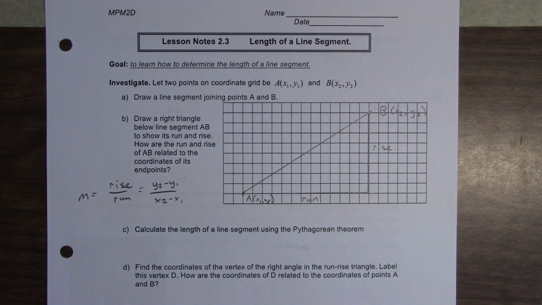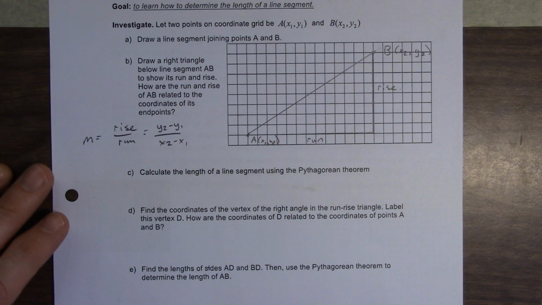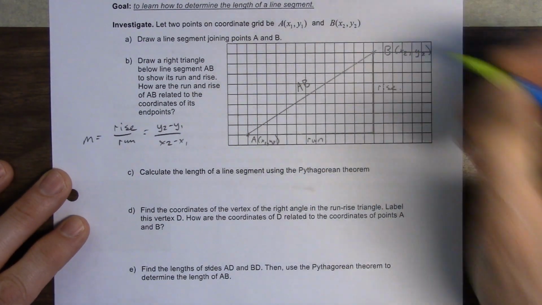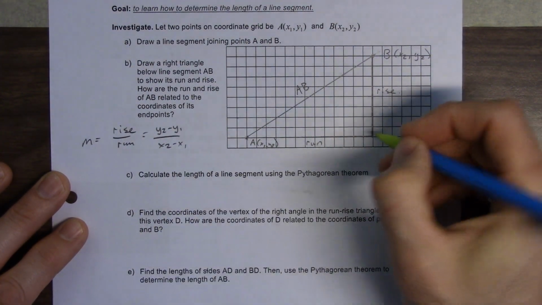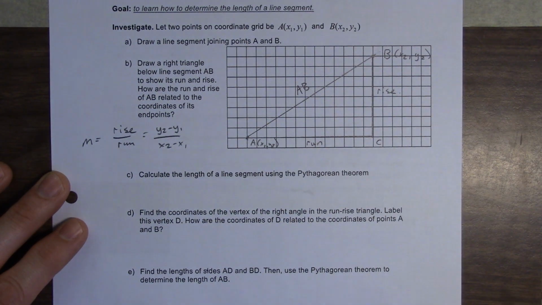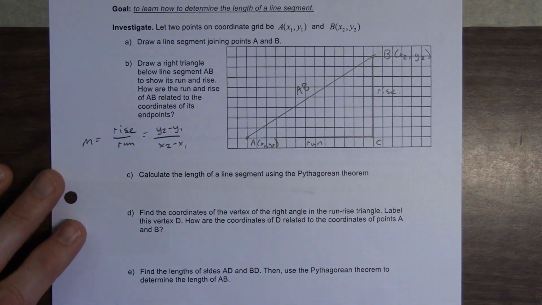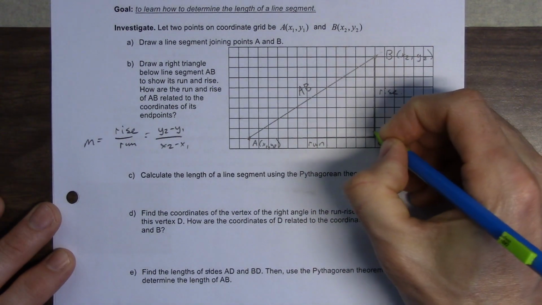Okay. Next, it says calculate the length of a line segment using the Pythagorean theorem. All right. So if we want this length, okay, I'm going to call this line here AB, because it runs from A to B. So if I call this C, makes sense to call that C. How can I calculate the length of the line segment AB? What is the formula for length of a line? Like of a right triangle. Sorry, my hypotenuse, because this is a right angle triangle.